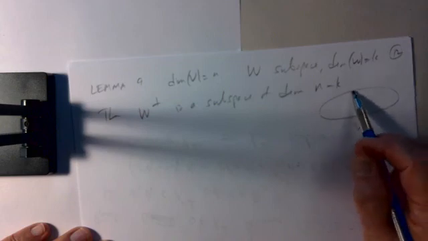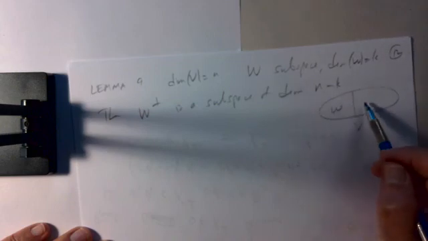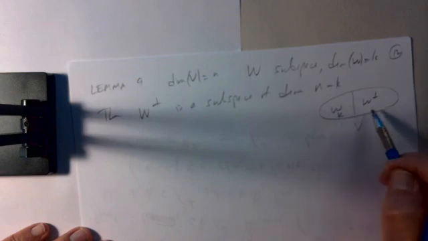So here we have V. I have a subspace W. This has dimension k. There's always going to be the space W perp of everything perpendicular to W. It's going to have dimension n minus k in the space of dimension n.